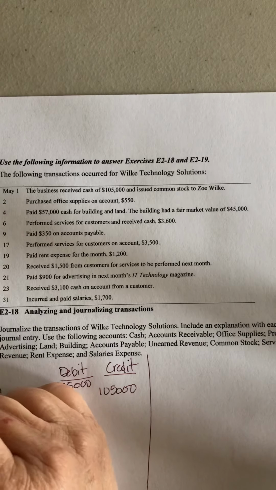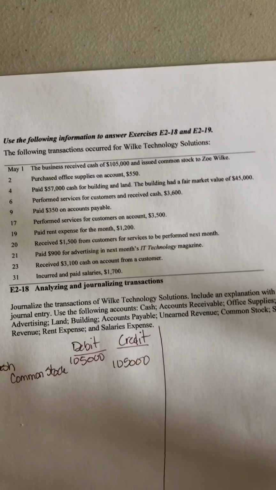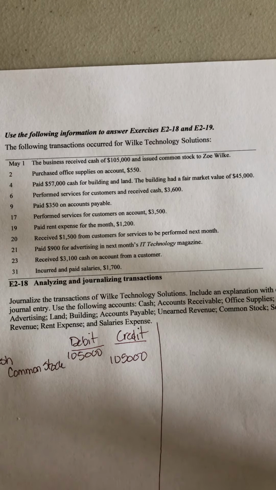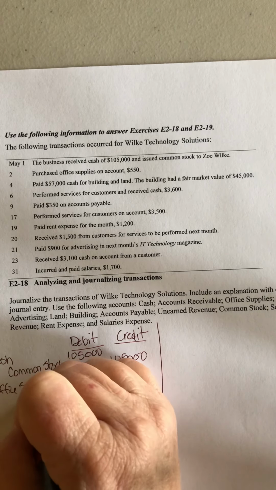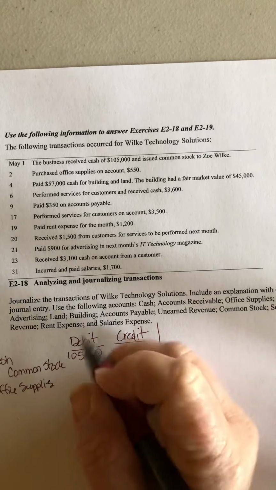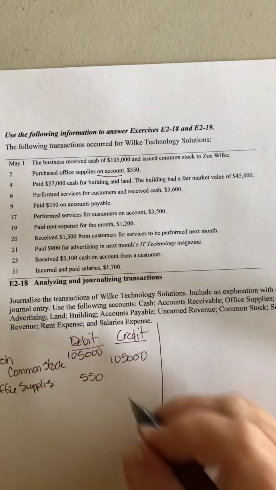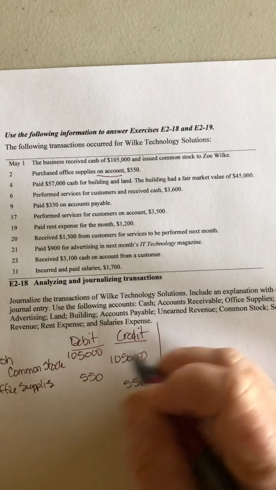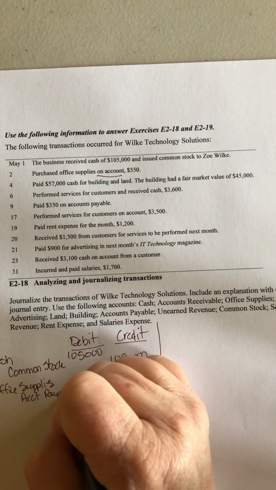All right, May 2nd. Purchase office supplies on account, $550. Office supplies are an asset, so I'm going to debit office supplies. I bought them on account, which means I haven't paid for them yet. That's a liability, and it's an account payable, so I'm going to credit account payable.